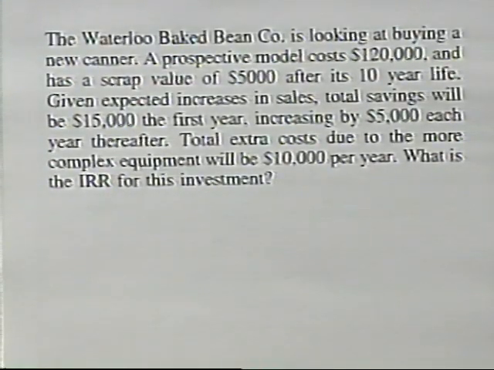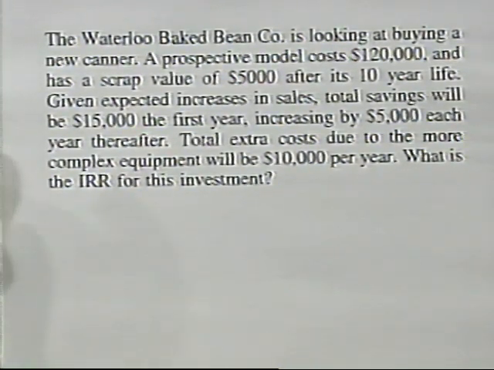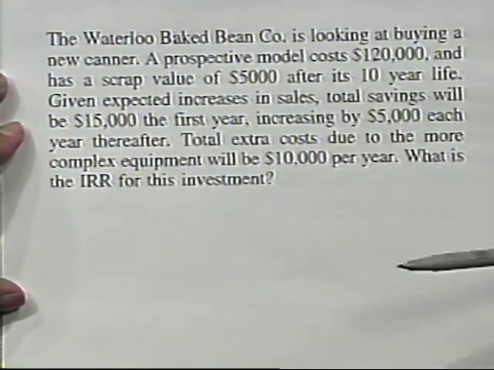I want to do another example of an internal rate of return calculation, a little more complicated one. The Waterloo Baked Bean Company is looking at a new canner, and we're given a bunch of information about the costs and benefits associated with that canner. We've got a first cost of $120,000 with a scrap value after 10 years.